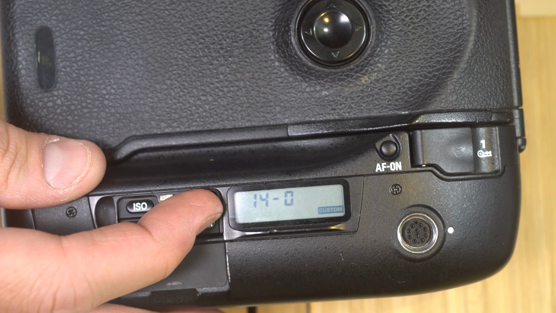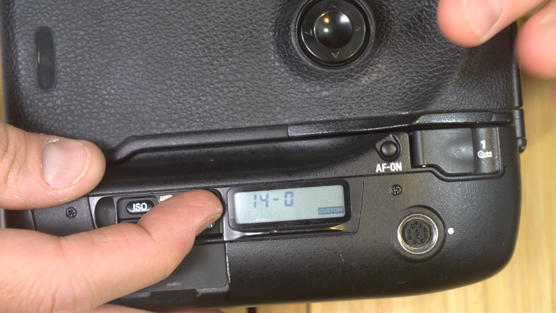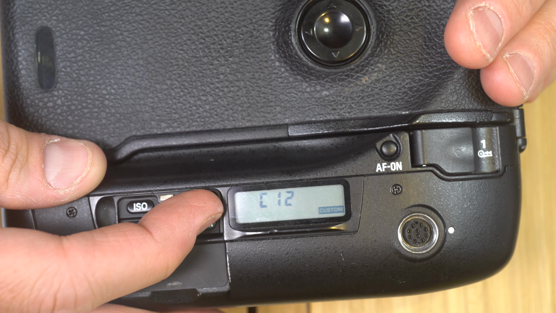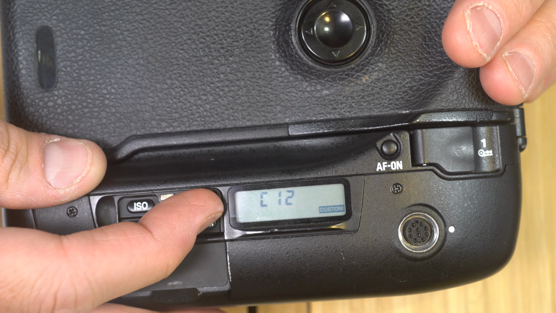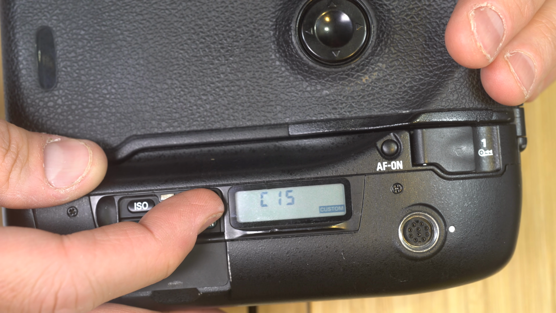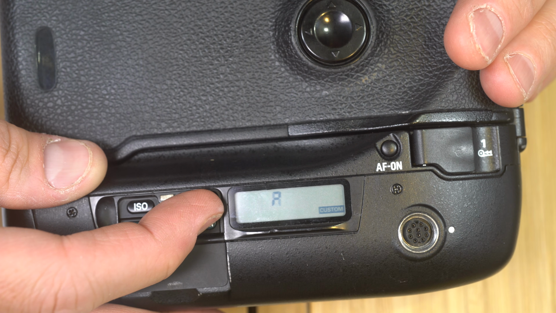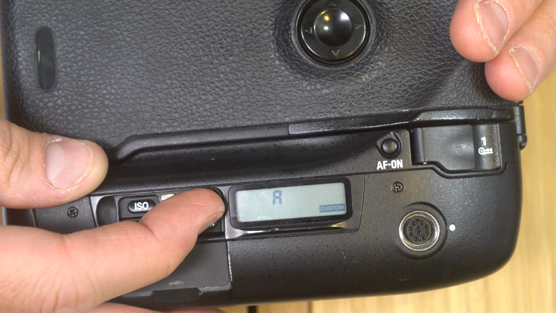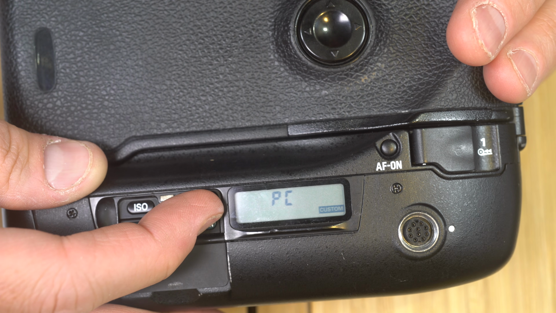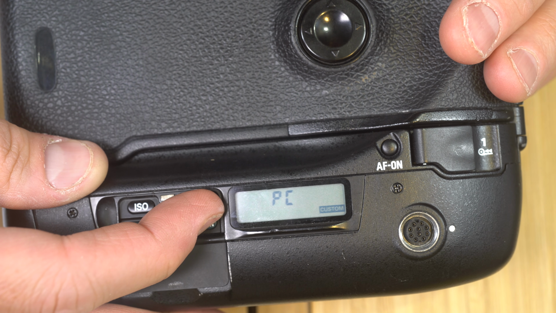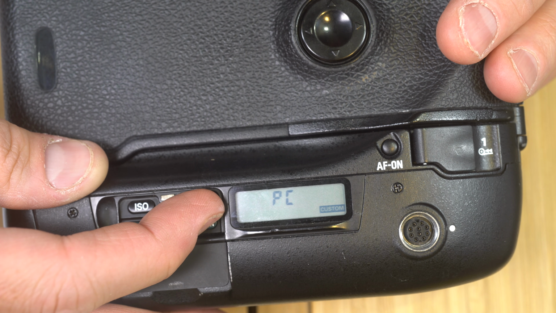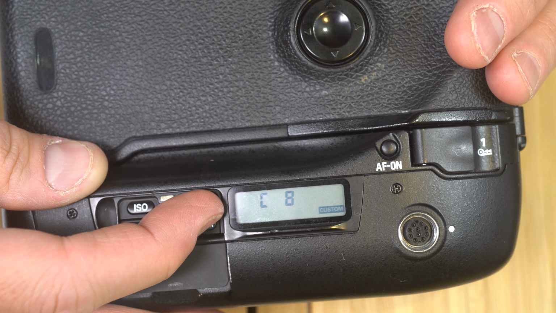Custom function 14 is your center weighted metering option. And these are a 12 millimeter circle, or is that 15? I can't tell, I'm reading it upside down. It must be 15. Nope, 12 millimeter, 15, 20 millimeter, automatic. Oh, full A is for full screen averaging. PC is for setting your own custom center weighted metering area size with your PC controls. Honestly, I have no idea how to do that. I don't know that the software for that is supported by any current version of Windows anymore. And then C8 is your 8 millimeter setting.